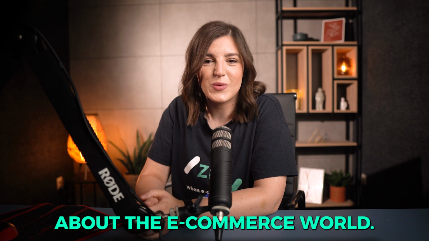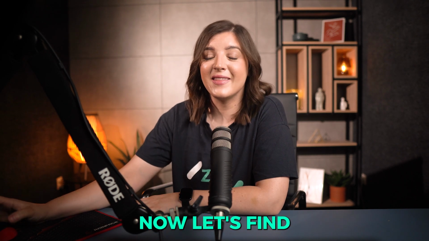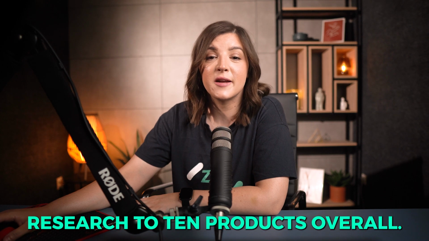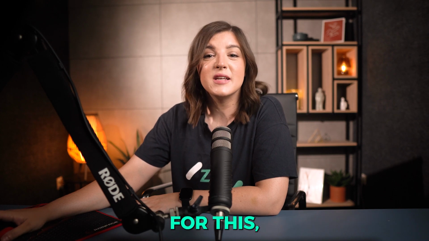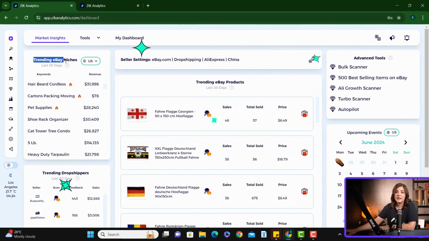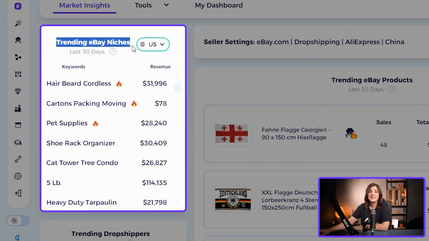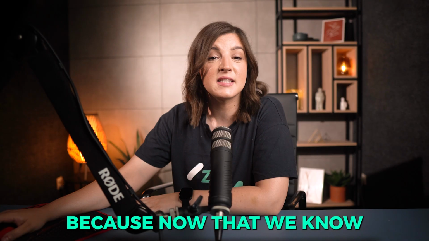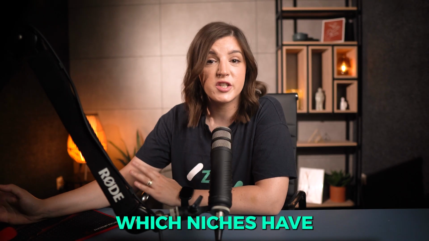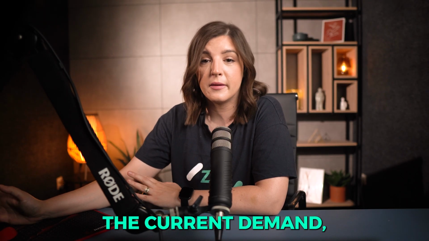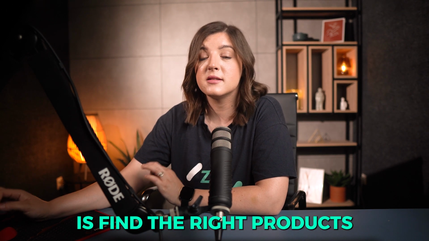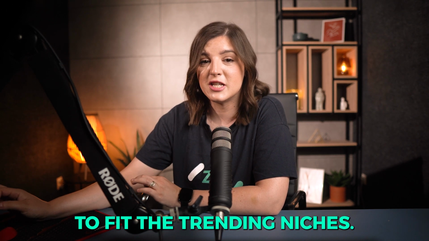Now, let's find the other 2 products to complete our quick research to 10 products overall. For this, we will use the trending eBay niches. These niches are the trendiest in the past 30 days on eBay. This is valuable data because now that we know which niches have the current demand, all we need to do is find the right products to fit the trending niches.